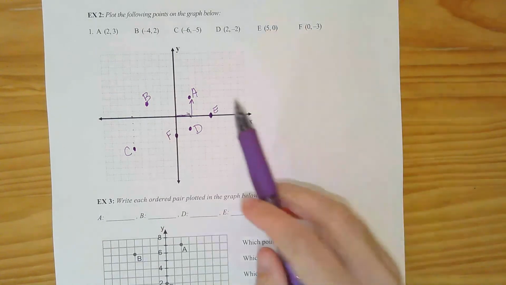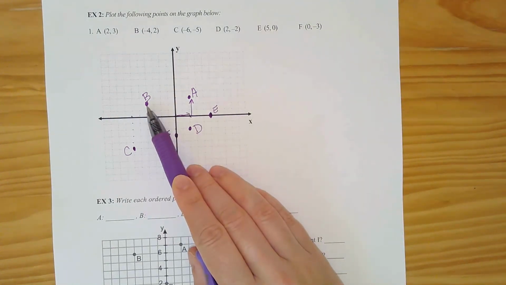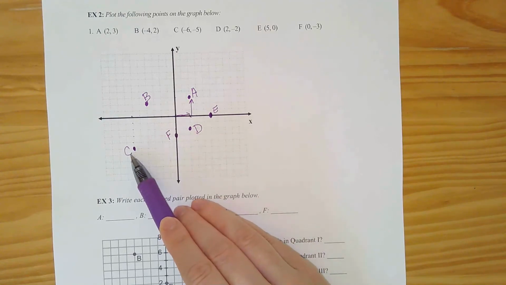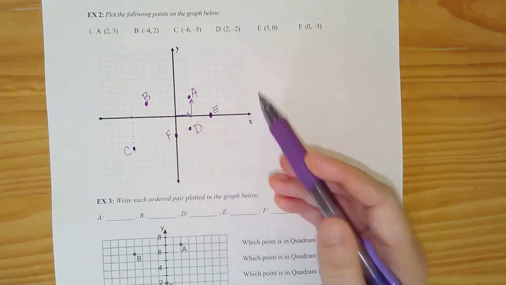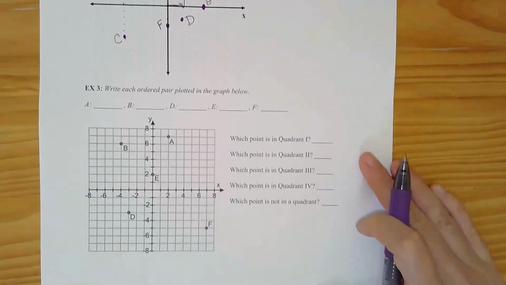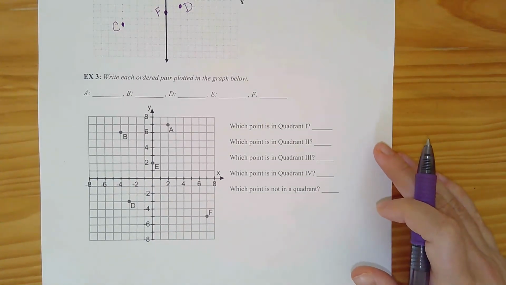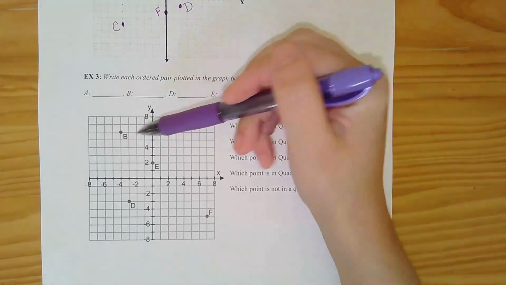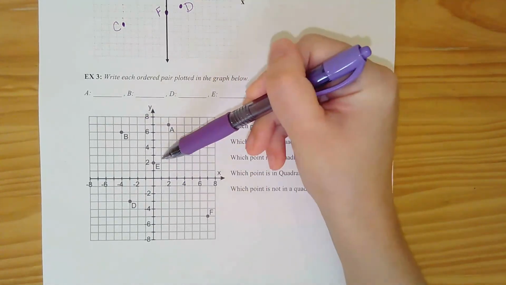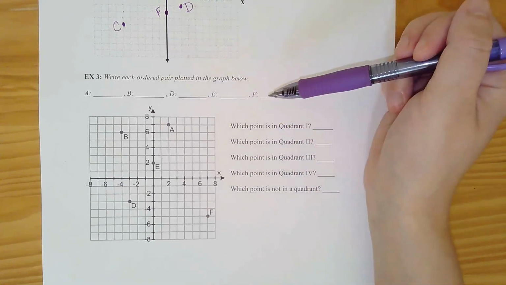In case you're curious, A is in quadrant 1, point B is in quadrant 2, point C is in quadrant 3, point D is in quadrant 4, and E and F are not in a quadrant because they are on an axis. Alright, next thing we're going to do is going backwards. We're going to write each ordered pair that are in this graph below. So I've got points A, B, D, E, and F in my graph, and I'm going to write each ordered pair.